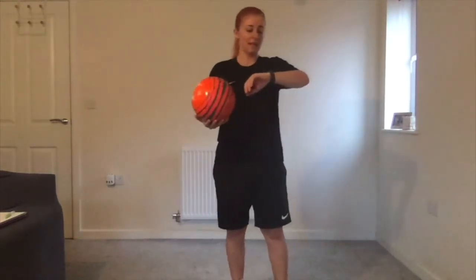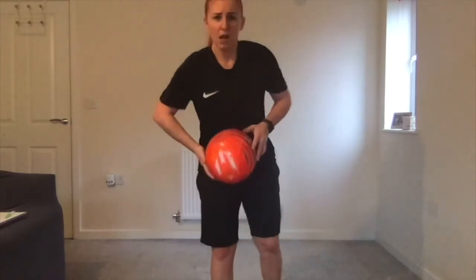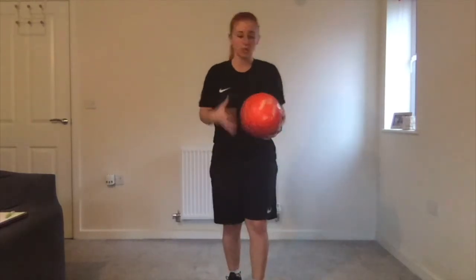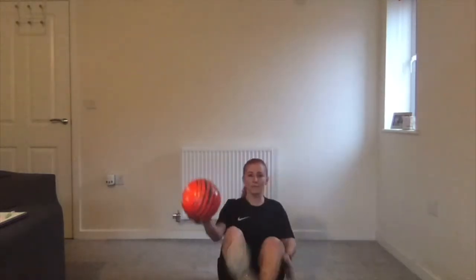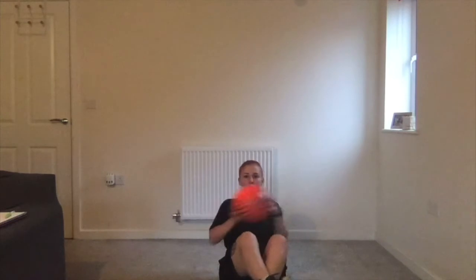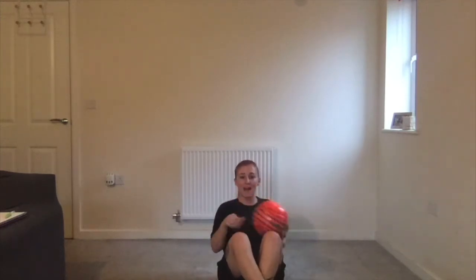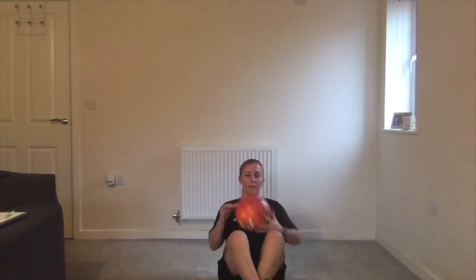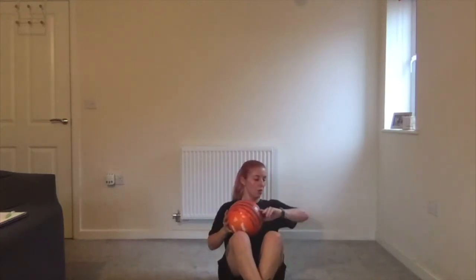Okay, let's get ourselves ready. Okay, we've got 10 seconds and then we're going to be going. So, just to show you what it's like again, remember with your feet off the floor, but we're going to be going like this. So I'm going to touch the ball down each side. If you're carrying a bag, you can just hold it and not let the bag hit the floor. Ready? 3, 2, 1, let's go.